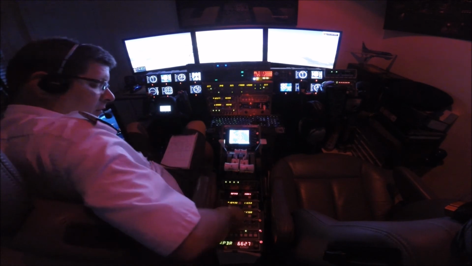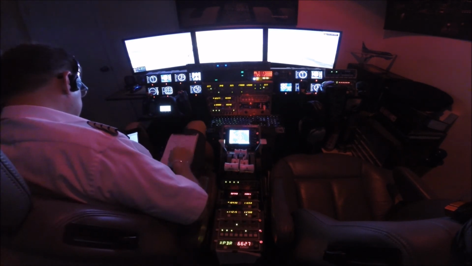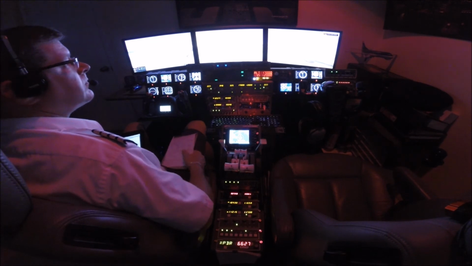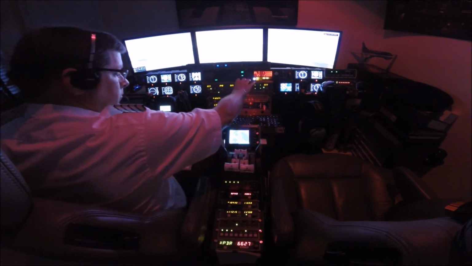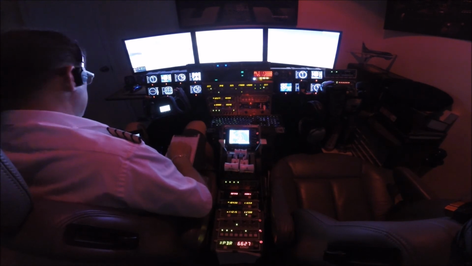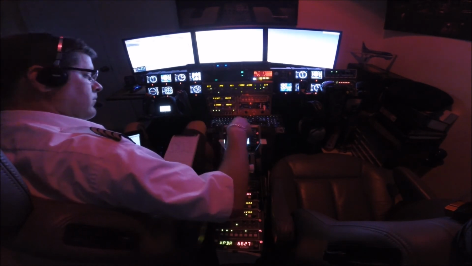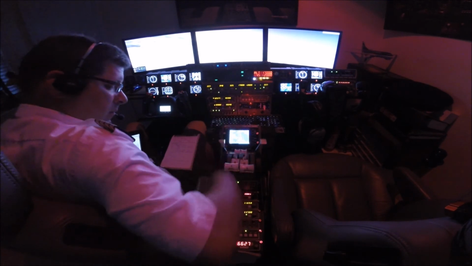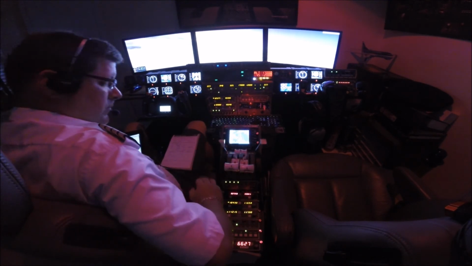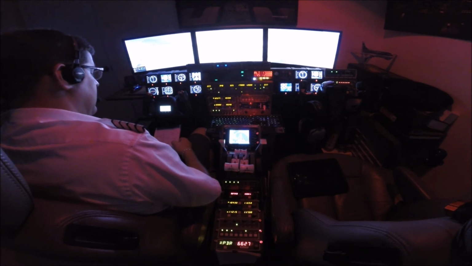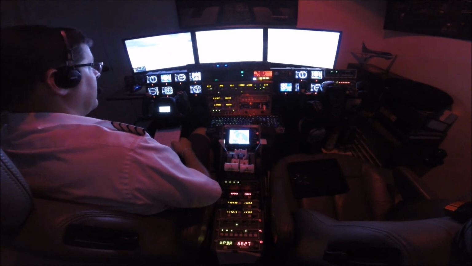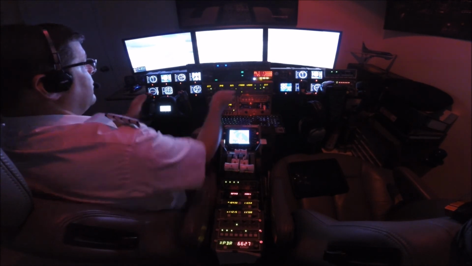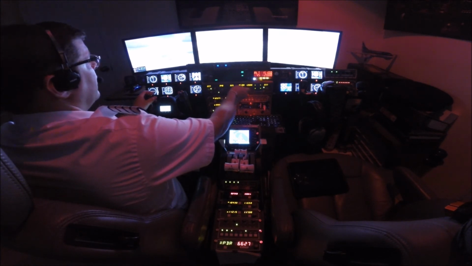Well, let's identify Toronto since we are picking that up. Yep, that's Toronto, verified. We have set and identified Toronto's VOR. We've tuned in the ILS. I haven't identified it yet, but we have the approach course set and the missed approach reviewed. 4800, continue down to 12,000.